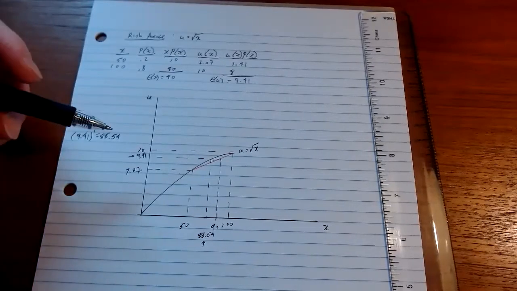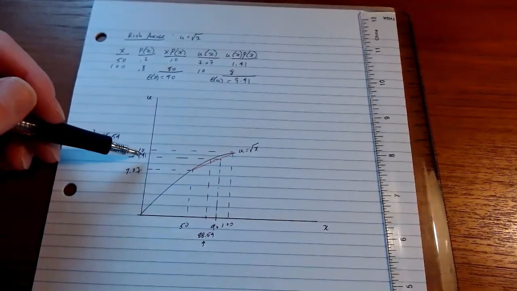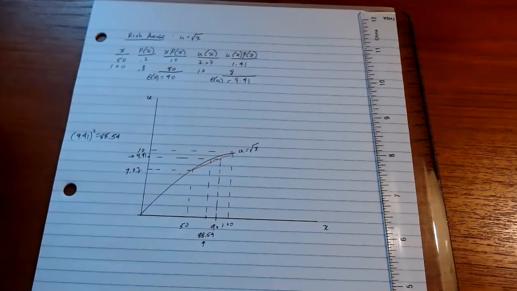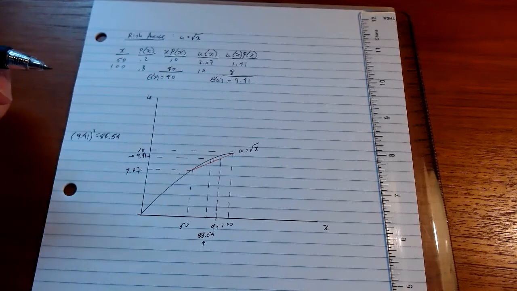And they would prefer that rather than risk sometimes having a utility of 7.07.